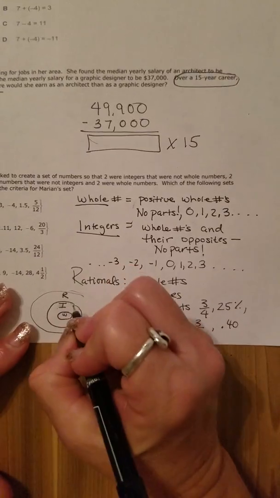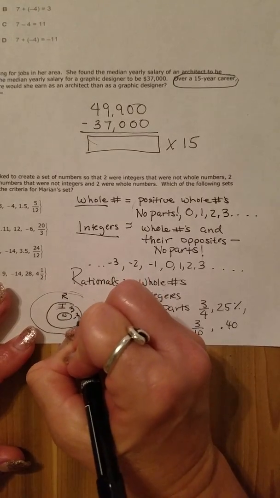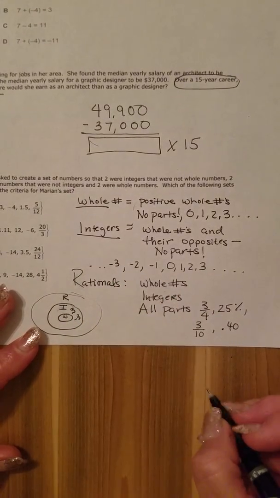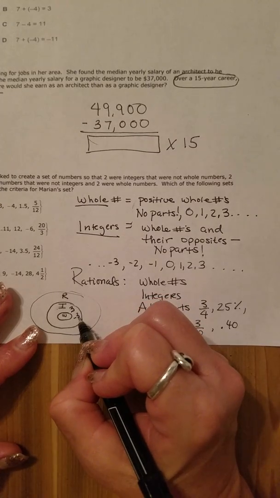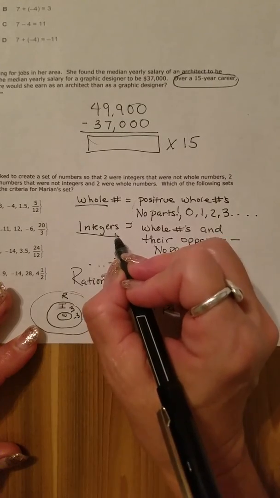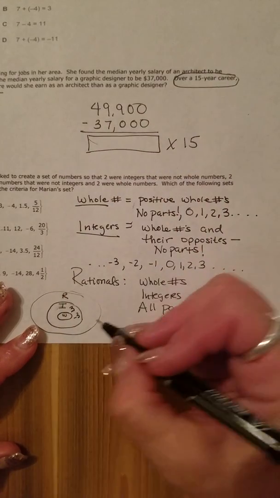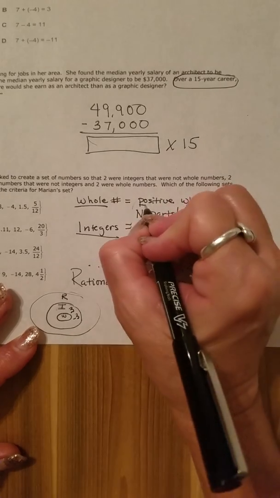So if I have a 3 and a -3 in an integer, this 3 is a whole number, but it's not an integer. Integers start here, as far as negatives start here. So no negatives. There's no negatives in here.